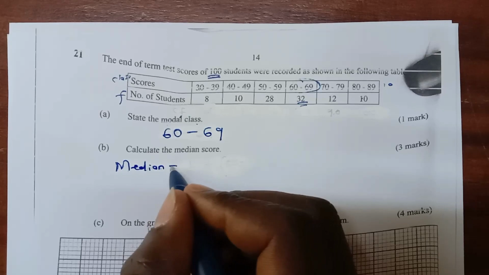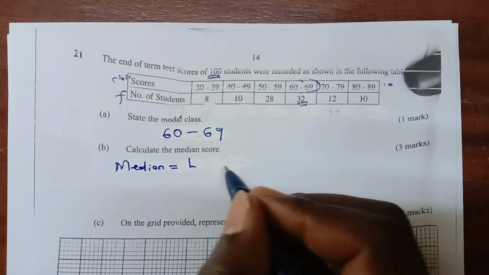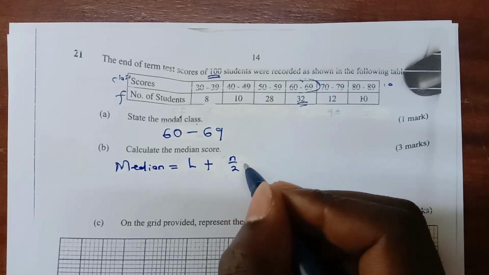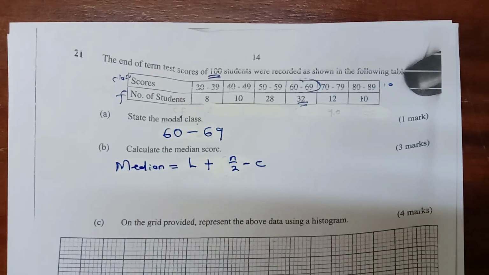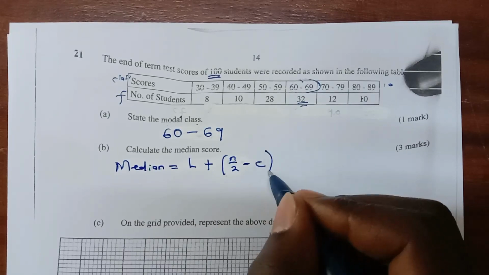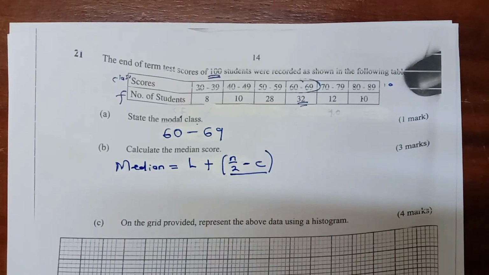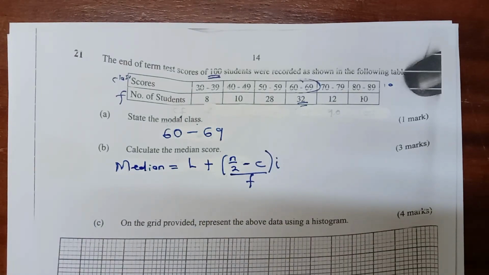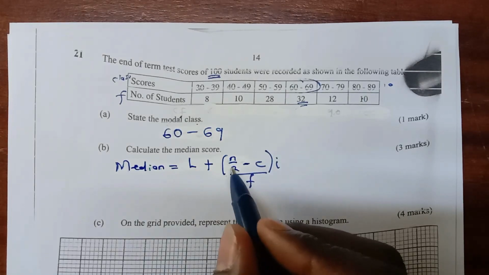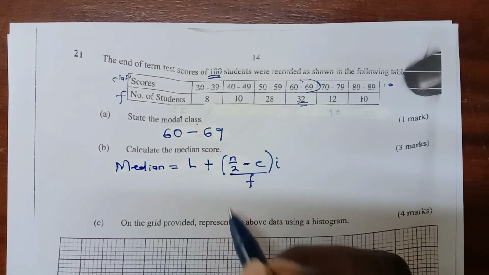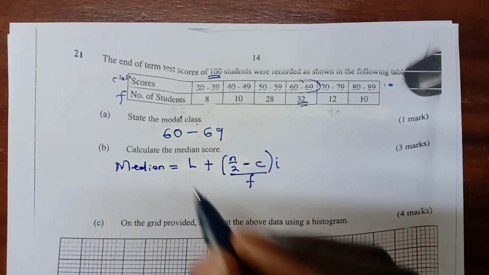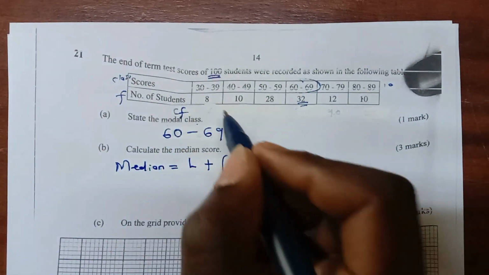before we calculate the median, we know that the median equals L plus, that is n over 2 minus the cumulative frequency, then over the frequency of the class, then multiplied by the class width. Now, in this case, you have to find the value of n, and the value of n is how many students? 100 students.